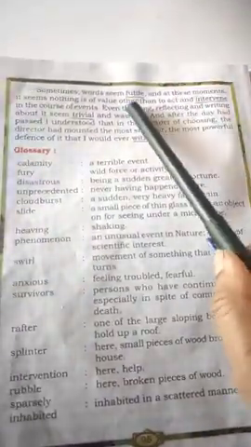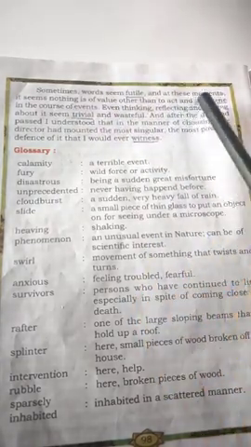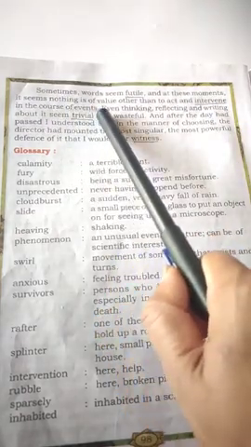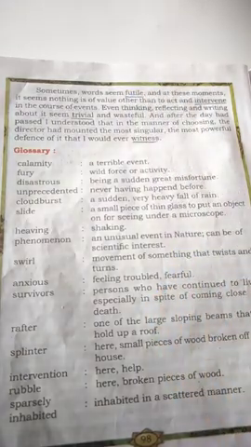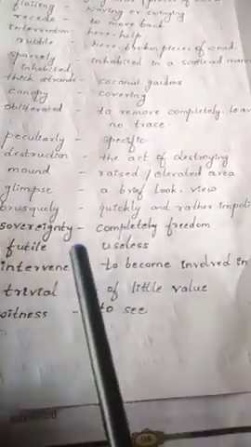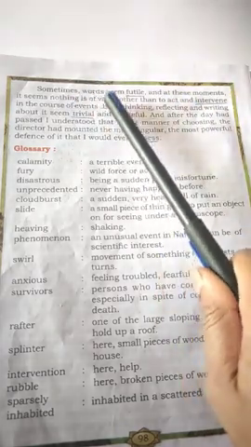Sometimes words seem futile, and at these moments it seems nothing is of value other than to act and intervene in the course of events. Sometimes words seem futile. Okay, underline futile. Futile means useless. Words seem useless. So whatever we speak, it is of no use. It is not going to change the past, or it is not going to bring back the lost ones. It seems nothing is of value other than to act and intervene in the course of events.